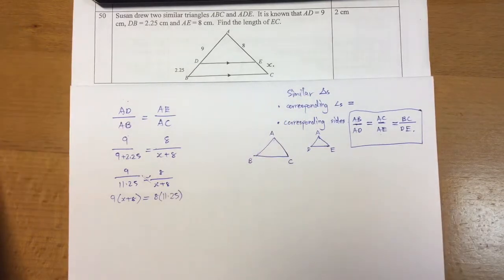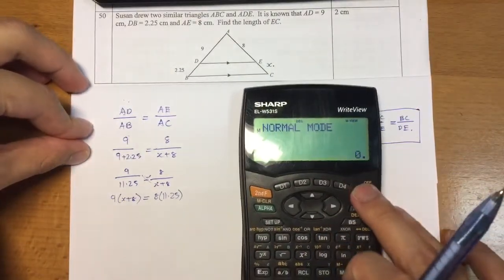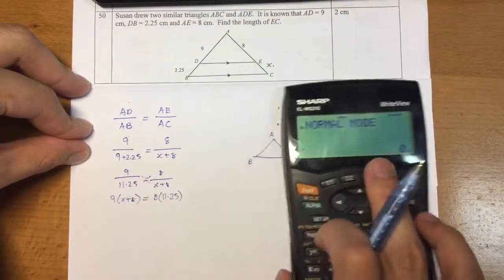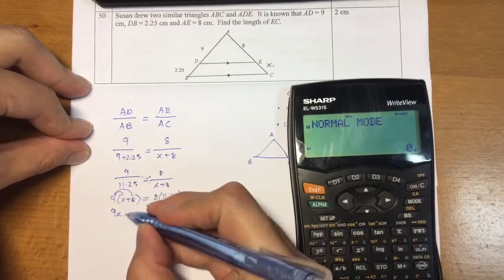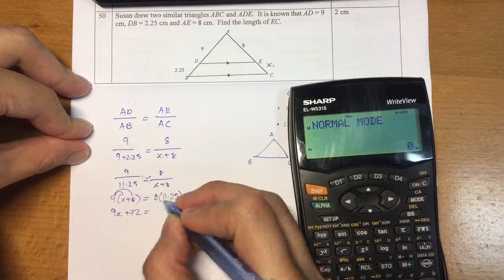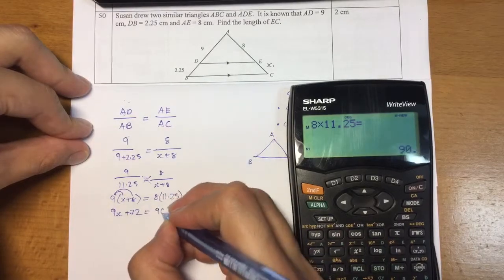Now we remove the brackets. 9 times X is simply 9X, and 9 times 8 is plus 72. So what is 8 times 11.25? Even I don't know. Let's find out. The value is 90 exactly.